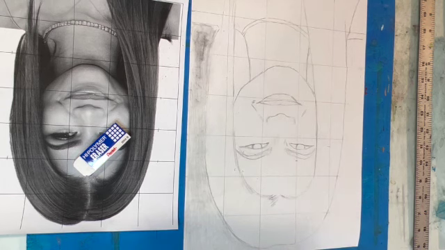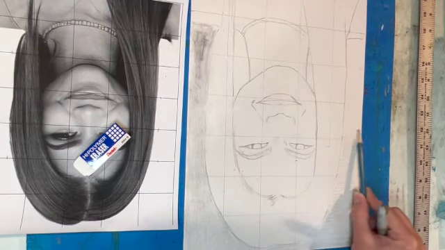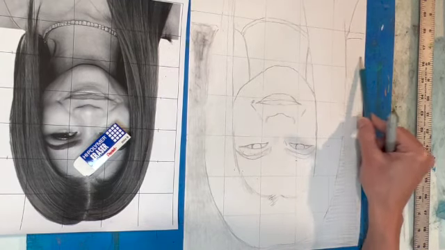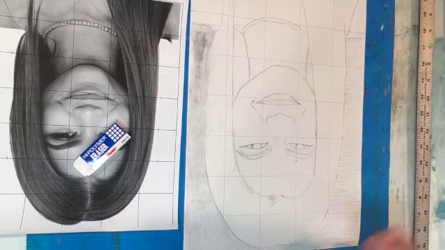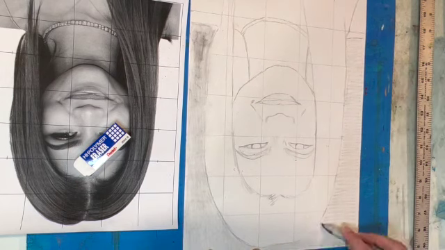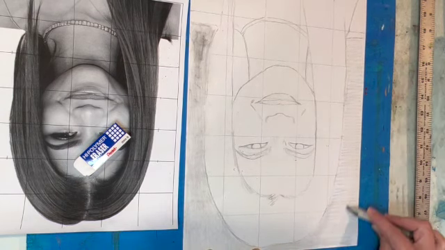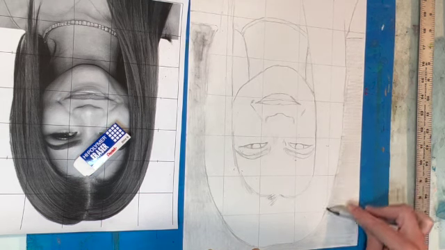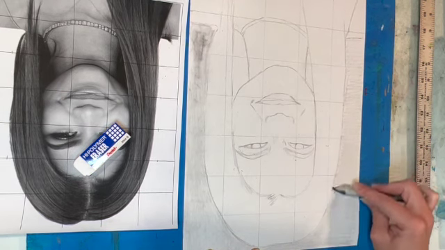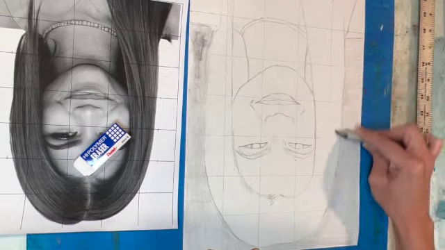So notice how I'm holding the blending stick. It's not like a regular pencil. I'm holding it sideways, and even my regular pencil I'm holding kind of funny. And then I am using the blending stick at an angle to try to get the most surface area as I am blending around my portrait.